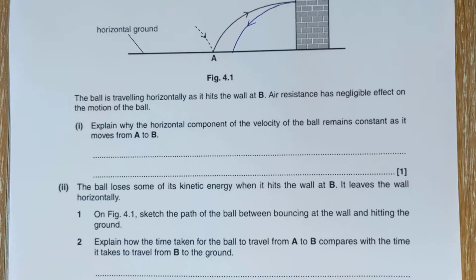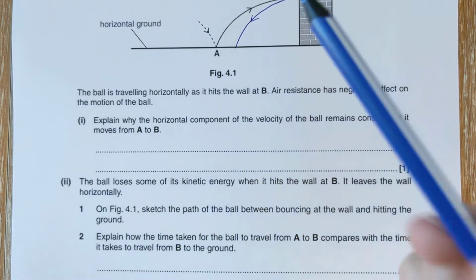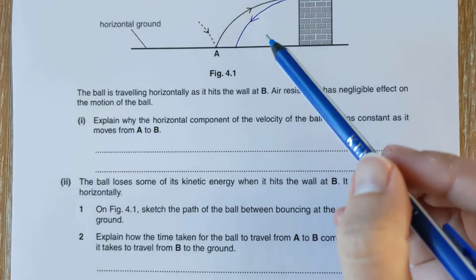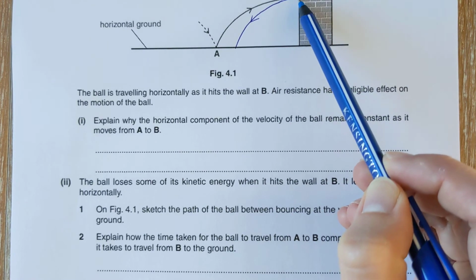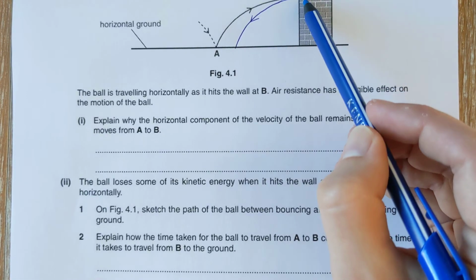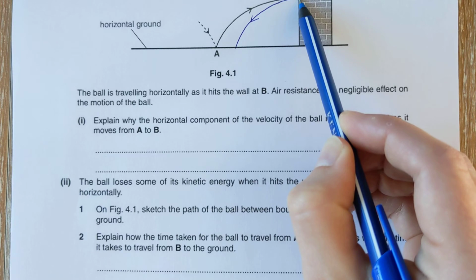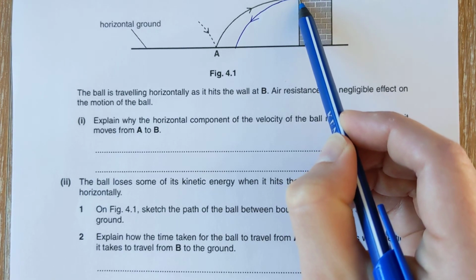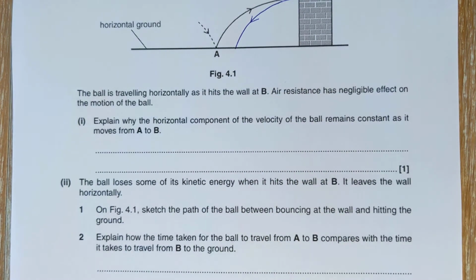Okay, and the last part of the question, explain how the time taken to travel from A to B compares with the time taken to travel from B to the ground. So we've discussed this already, but it's 3 marks. So we're going to say that the acceleration in the vertical direction is the same, and the vertical component of the motion is 0 when it bounces off the wall, and so it will take the same amount of time to get back down to the ground.